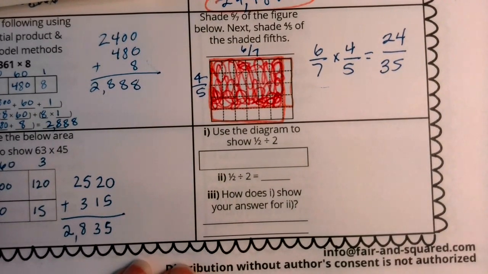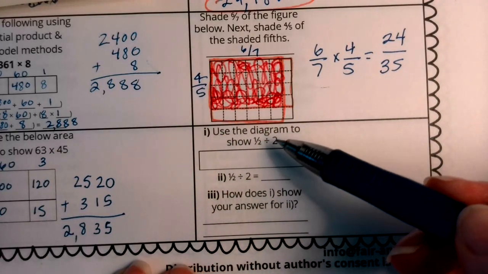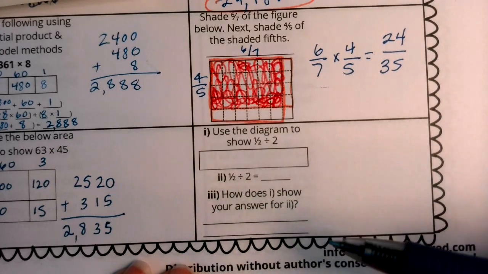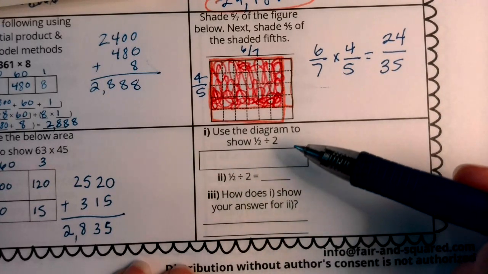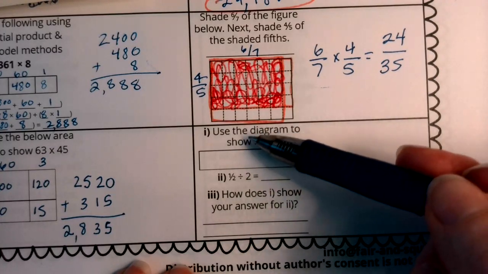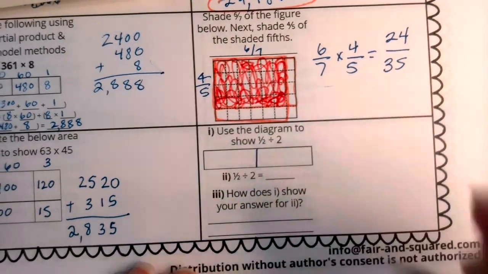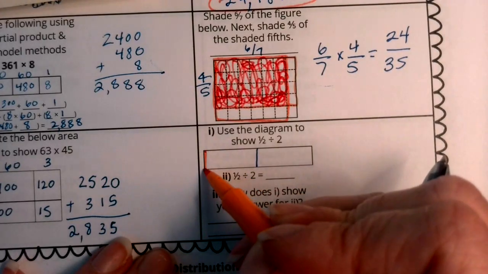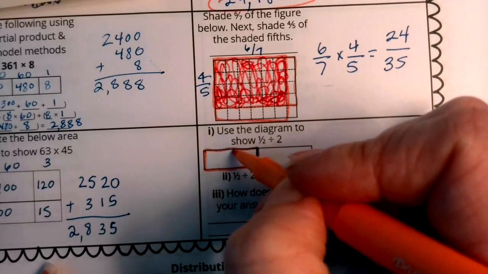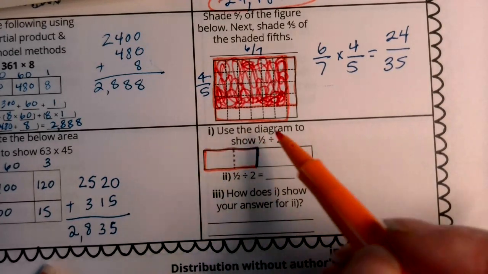One last question for this Tuesday column. We are asked to use the diagram to show 1/2 being divided into 2 parts. Then we're going to give an answer for that, and we're going to justify how our diagram shows our answer, right? Well, the first thing I'm going to do is create the first number, which is the dividend. So here is a half. Now this 1/2 is divided into 2 parts. So if I divide that into 2 parts, this is what I'm looking at.